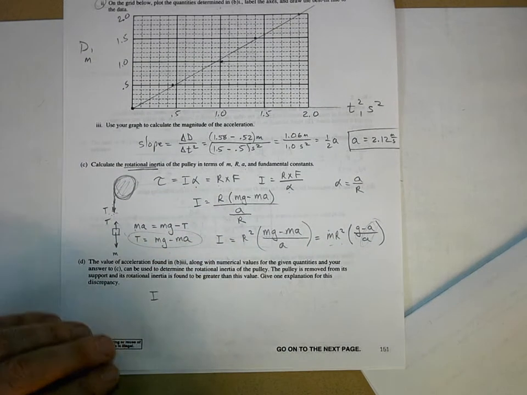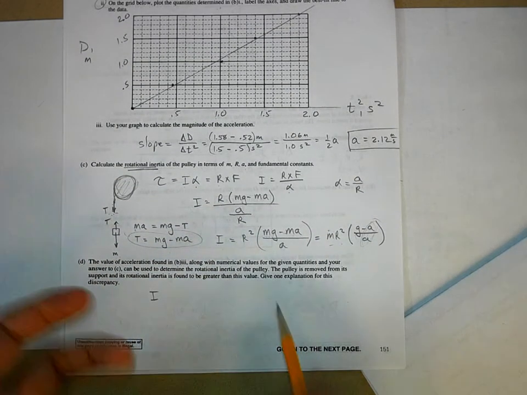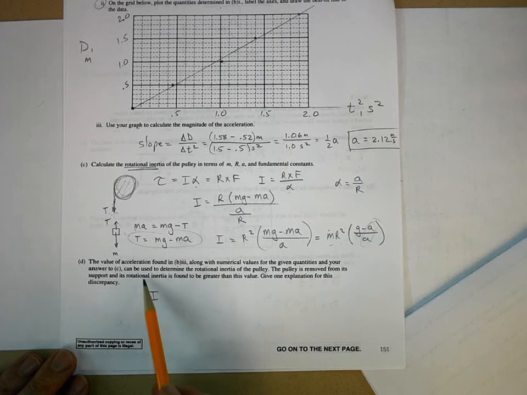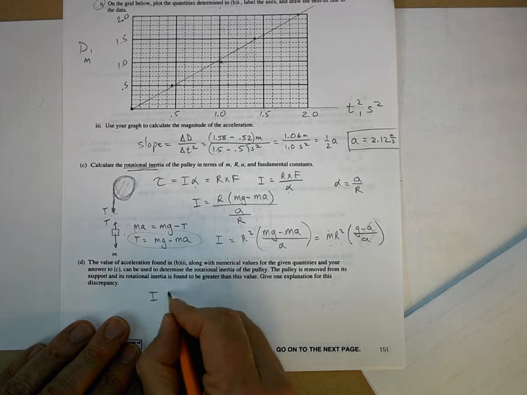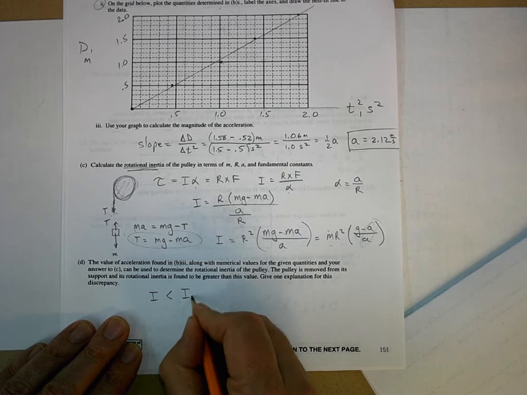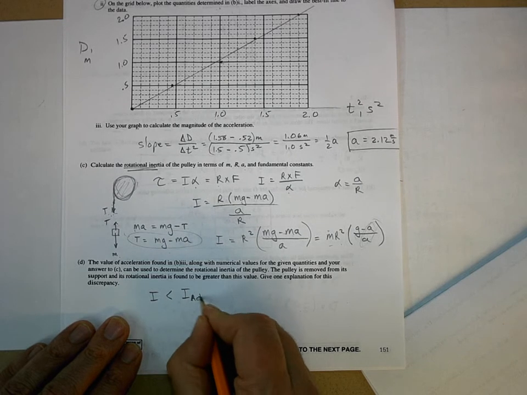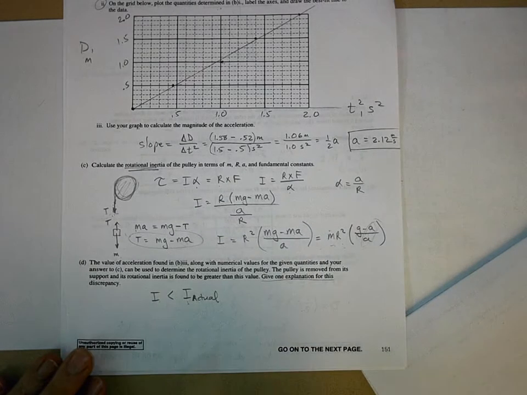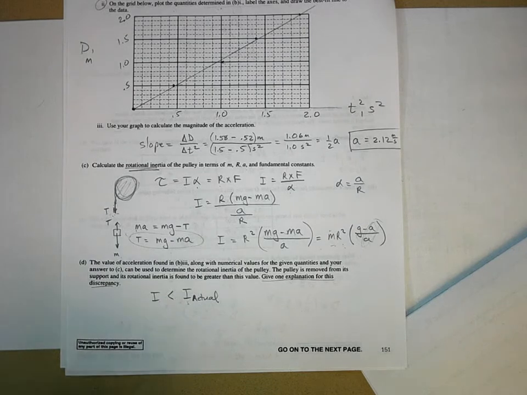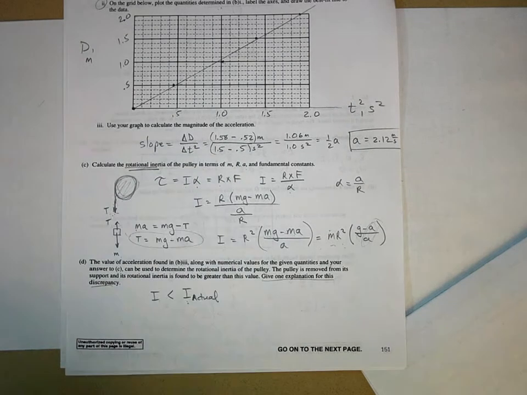But what we find is that when we remove it, it says the pulley is removed from its support, and its rotational inertia is found to be greater than this value. So the actual rotational inertia is greater than what we figured out up here. Wow. So we want an explanation for why that is. So it's actually heavier than it seemed.